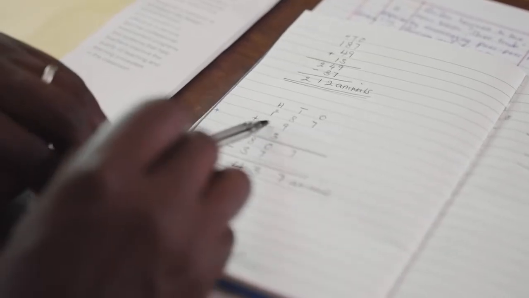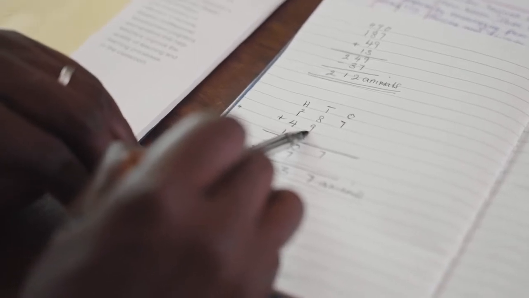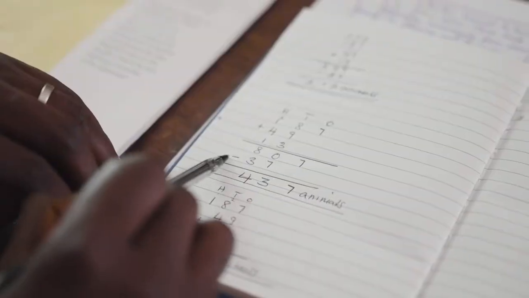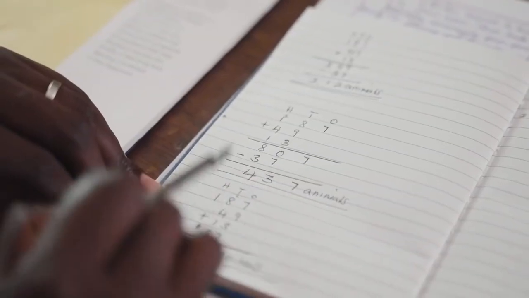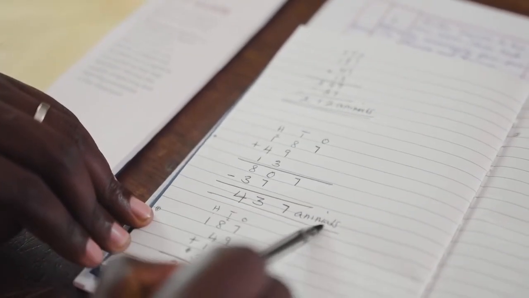A third mistake is that students have the right numbers, but fail to arrange them according to their place values while they add and subtract. And therefore, they would write 187 properly arranged, plus 49 wrongly arranged, plus 13 wrongly arranged, minus 37 not in their place values, getting 437 animals.